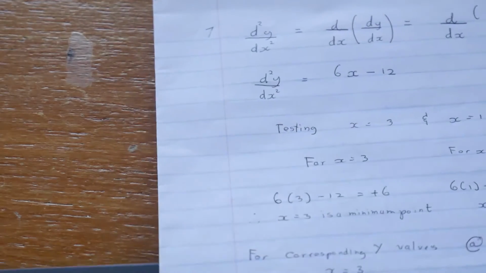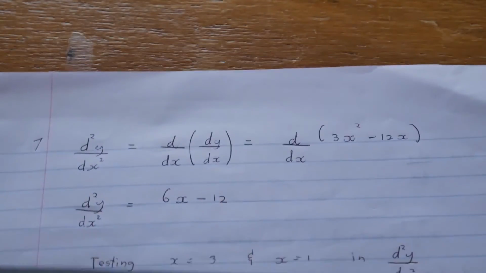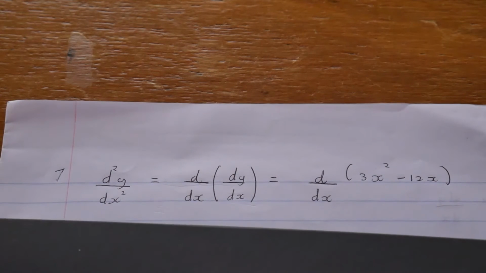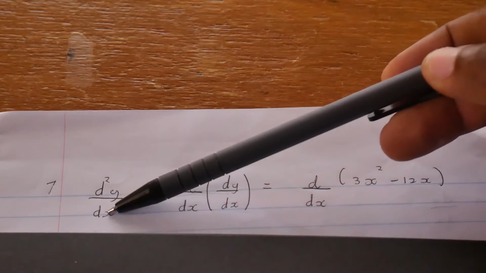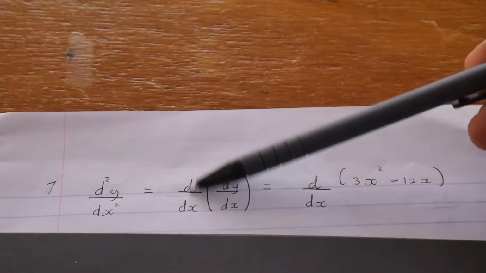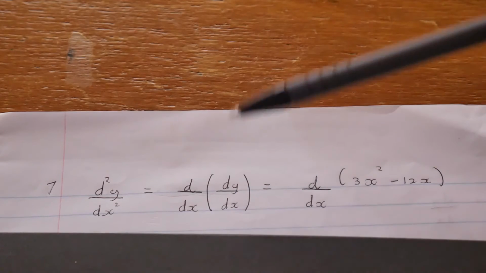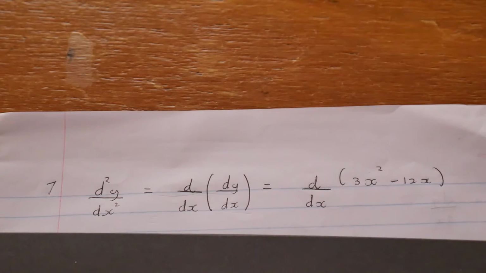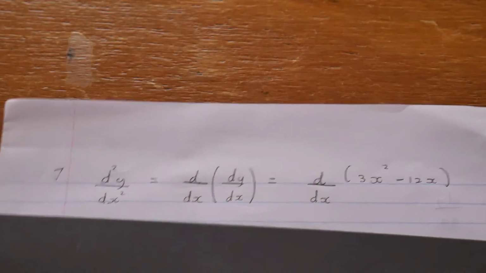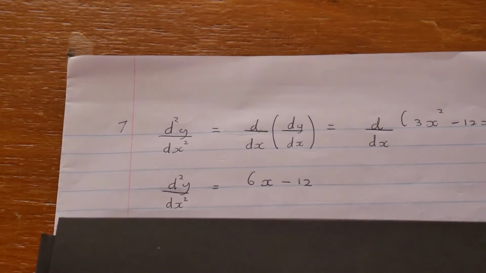Use the second derivative to test to see if a stationary point is a minimum or maximum. So let's test it. First of all, find the second derivative. By definition, the second derivative of a function is simply the derivative of the first derivative. So we want to find the derivative of 3x squared minus 12x. That would simply be 6x minus 12.